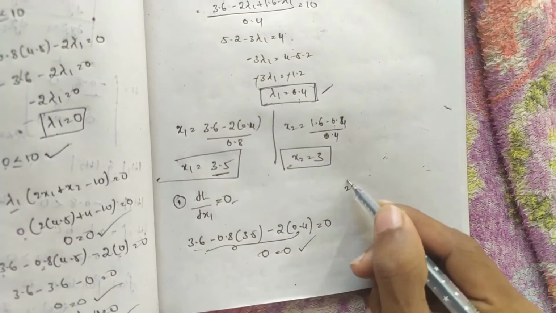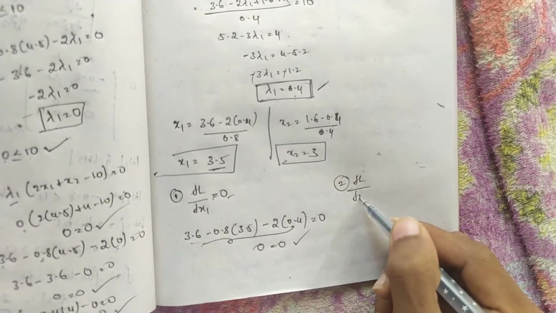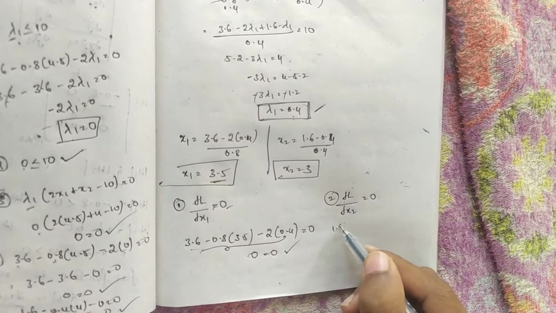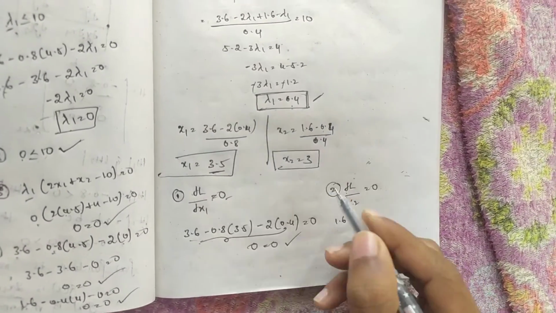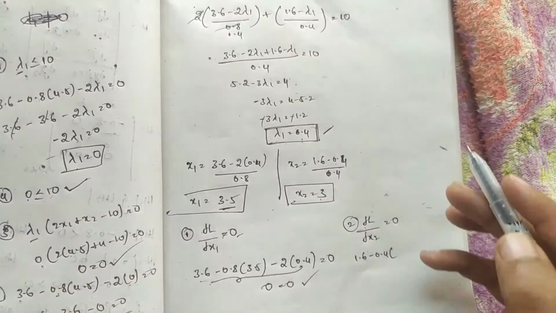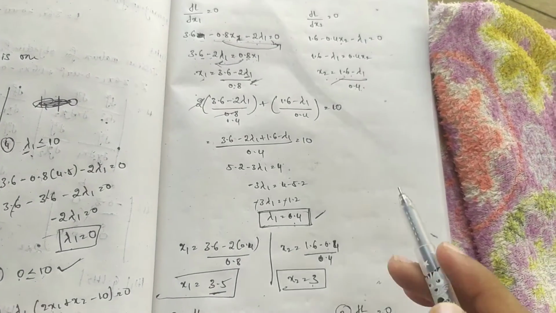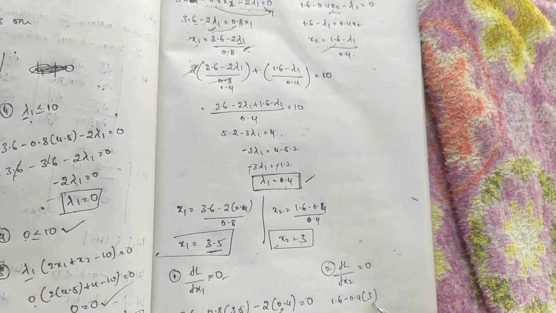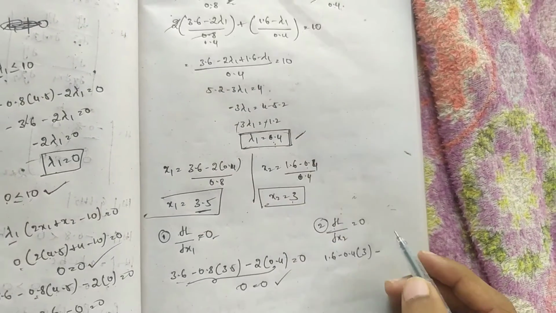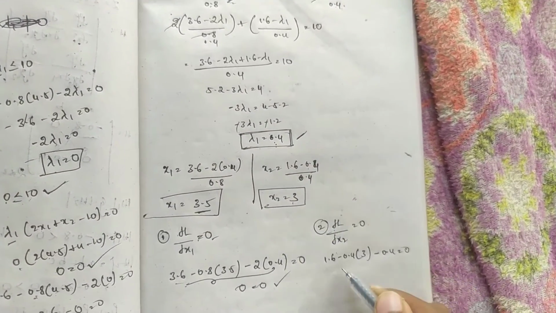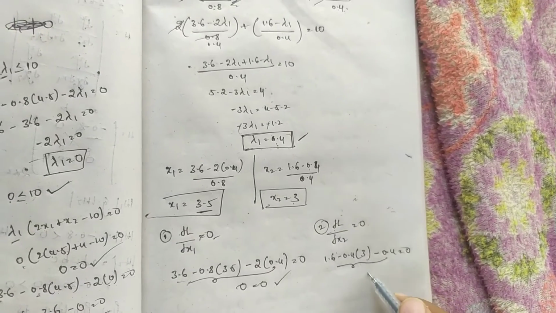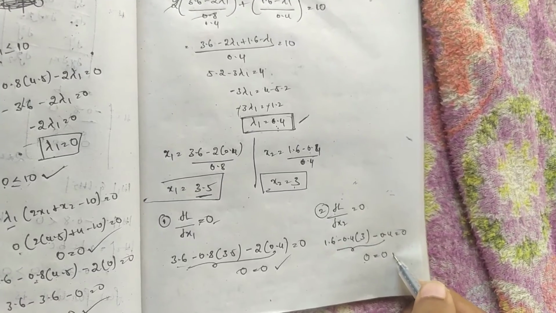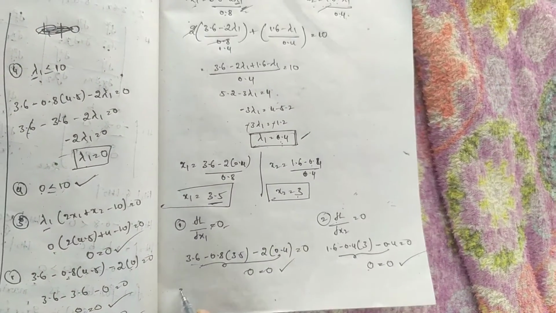The second one is dou L by dou x2 equals 0. Here dou L by dou x2 is 1.6 minus 0.4 times x2 value, which is 3, minus the lambda value 0.4, equals 0. By substituting this we get this also equals 0, so 0 equals 0, we satisfy the second condition also. Let us go for the third condition.